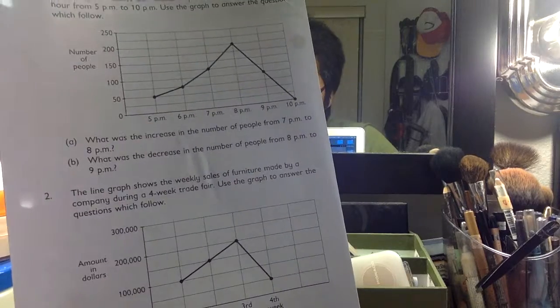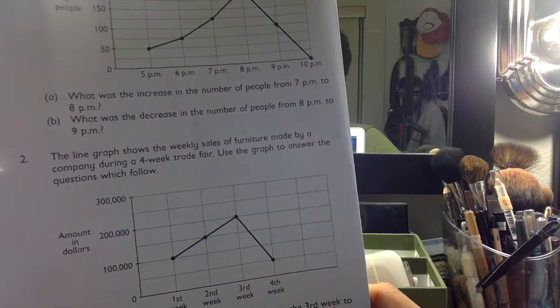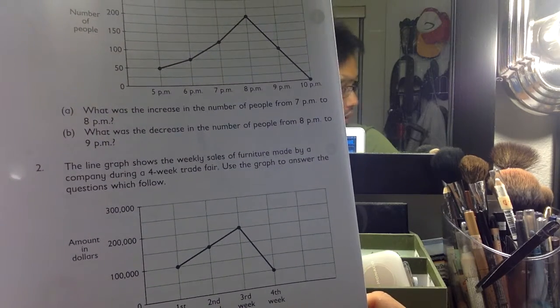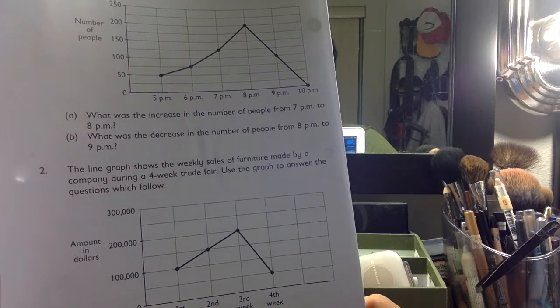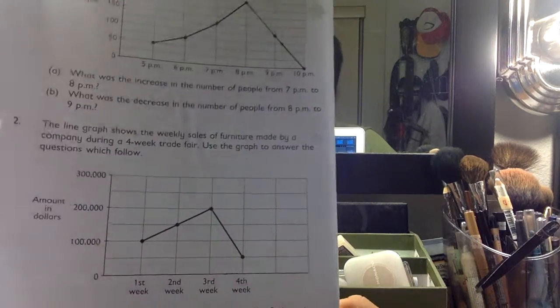All right. The line graph shows the weekly sales of furniture made by a company during a 4-week trade fair. Use the graph to answer the questions which follow. Okay.